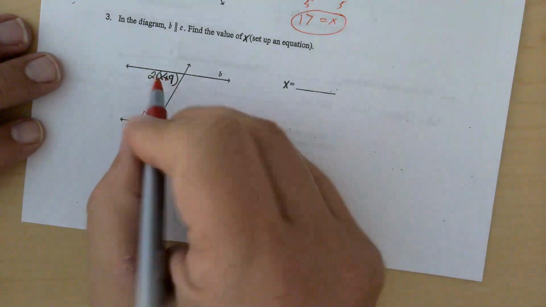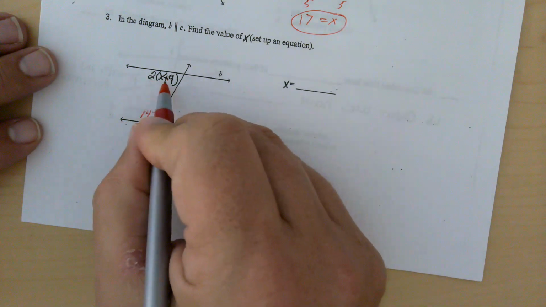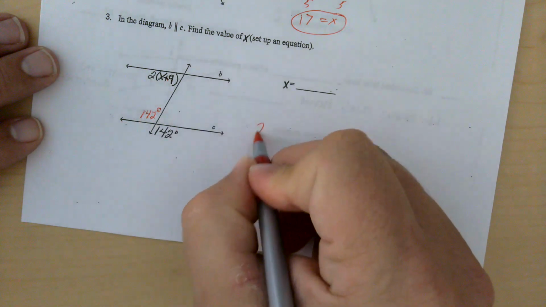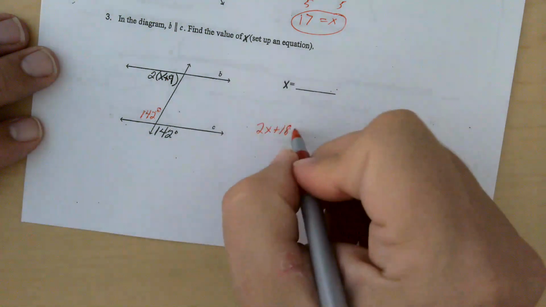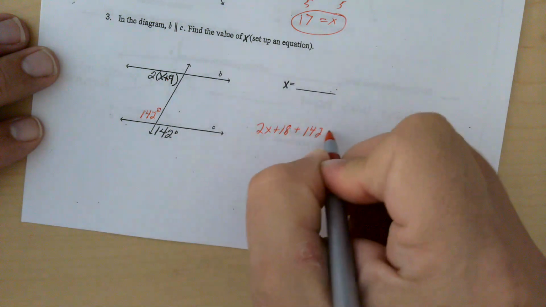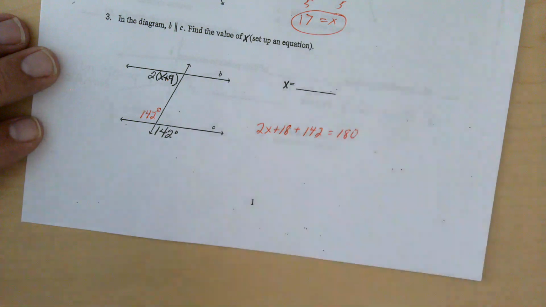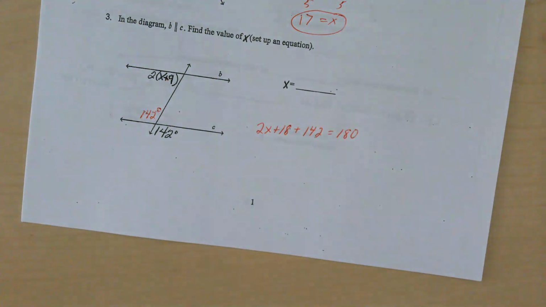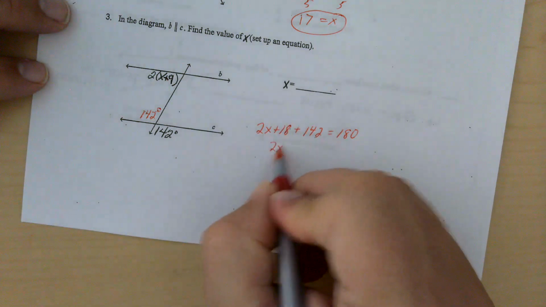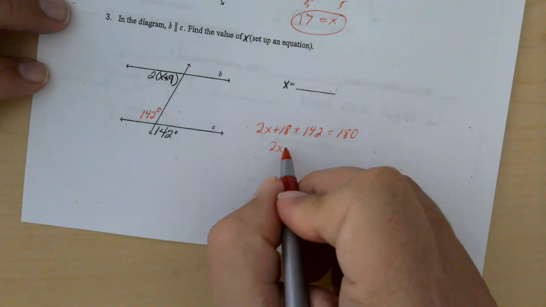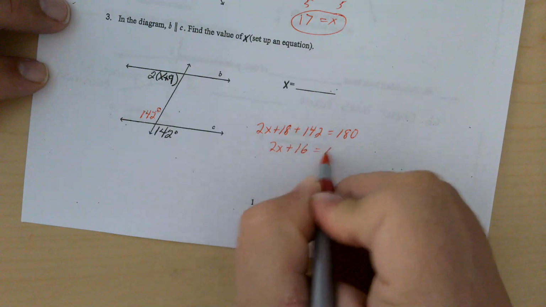So I'm going to distribute right away. So this angle is twice x plus 9, but I'm going to write it as 2x plus 18. And then the other angle is 142. We know together that has to equal 180. So we're just going to simply solve. We'll combine like terms. This results in 160.